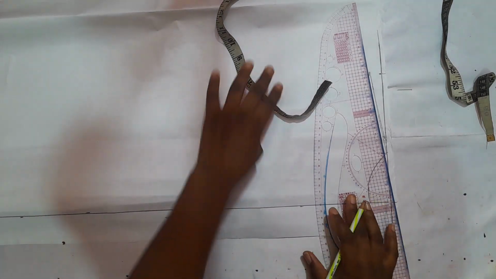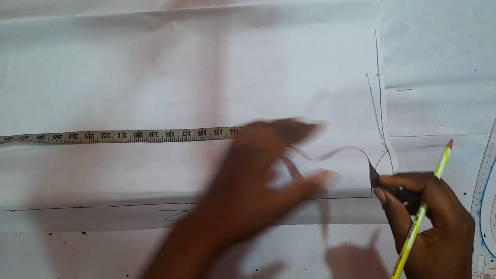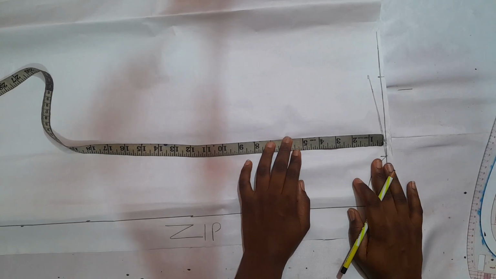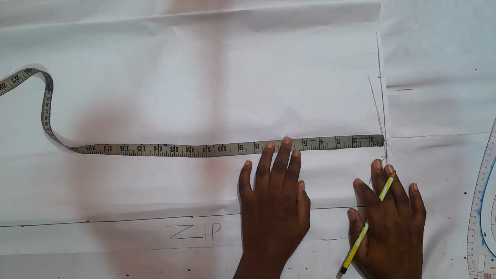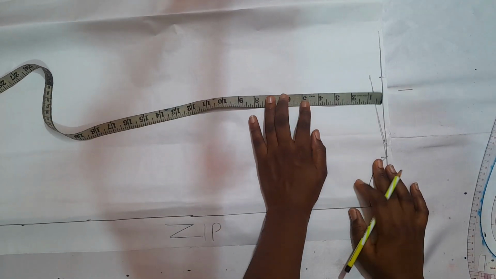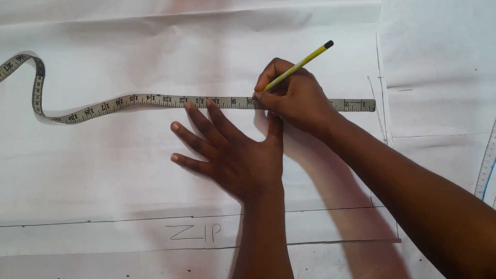I want to go ahead and mark out my armhole line, my bust line, my waistline, my underbust line. Okay, underbust is not really needed at the back though, so you just go ahead and mark out your bust line and your waistline as well as your armhole line. Let me go ahead and do that right now.